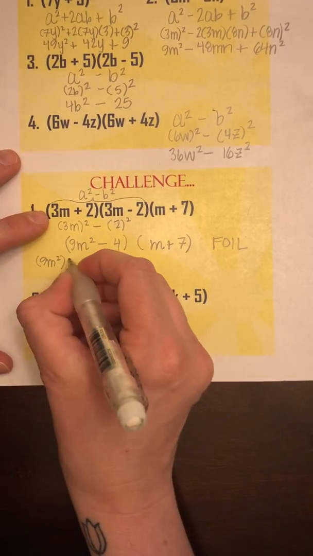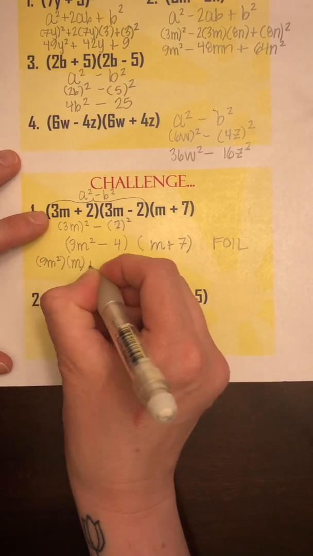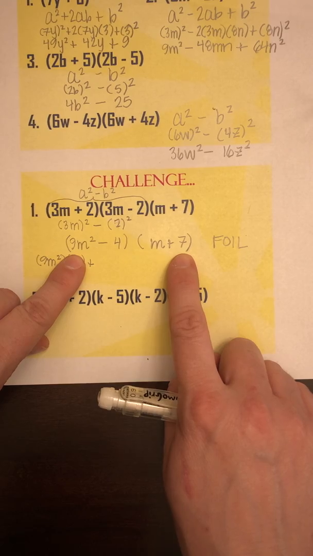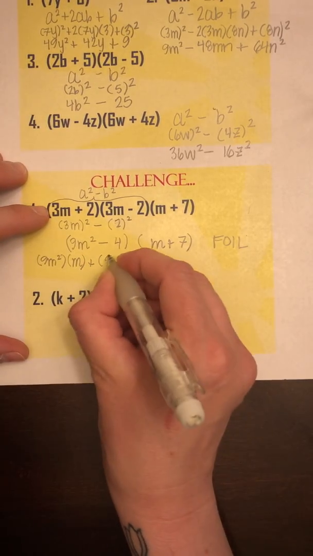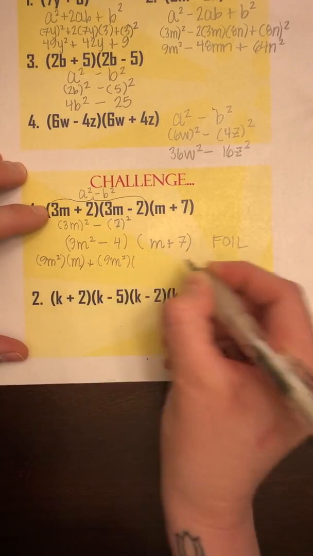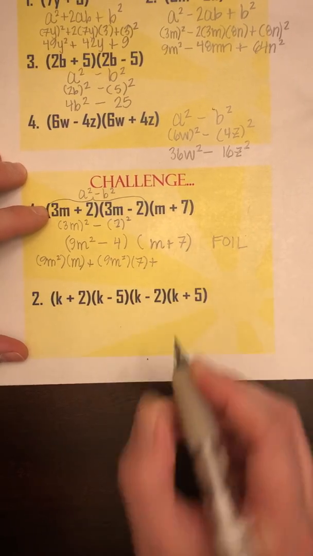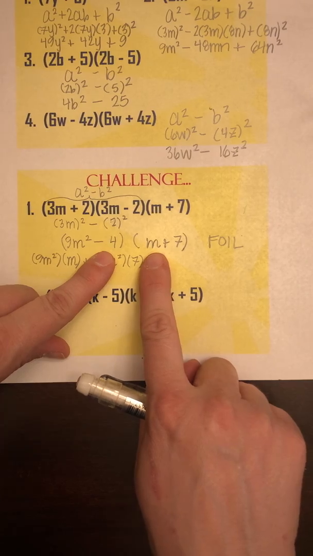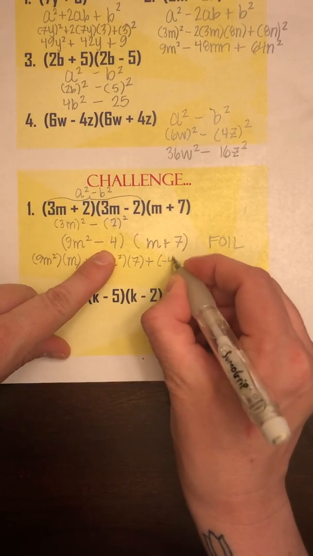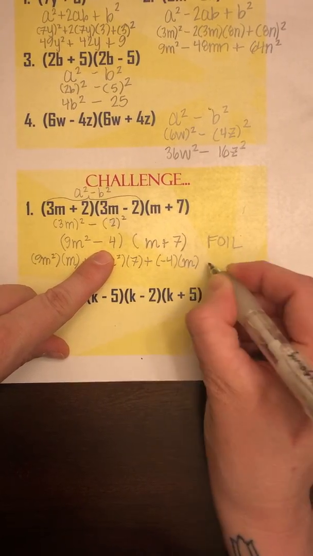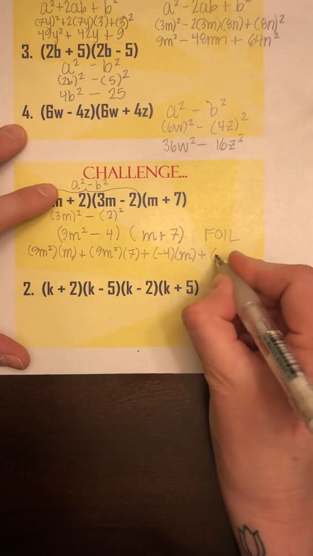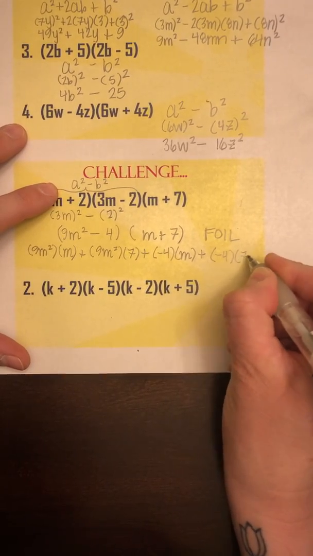So that's the 9m squared and the m. O stands for outer, so I want to multiply the 2 outermost terms. So that's going to be 9m squared times 7. I stands for inner. I want to multiply the 2 innermost terms. So that's a -4 and a positive m. And then last, I want to multiply the last term in each set of parentheses. So that's a -4 and a positive 7.